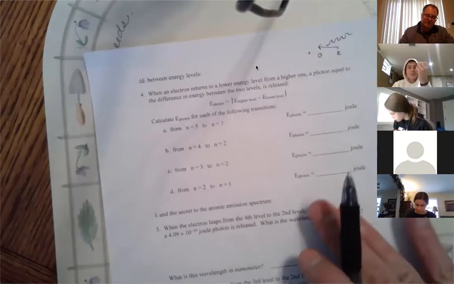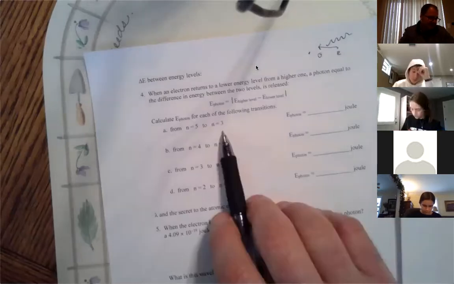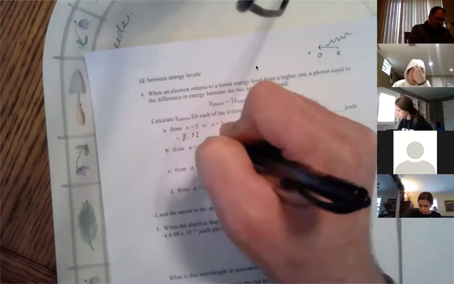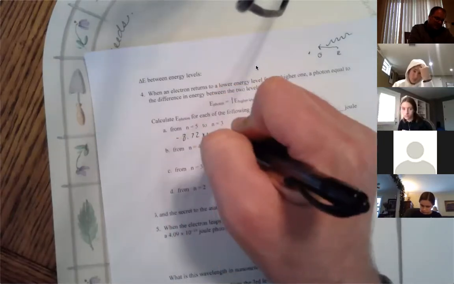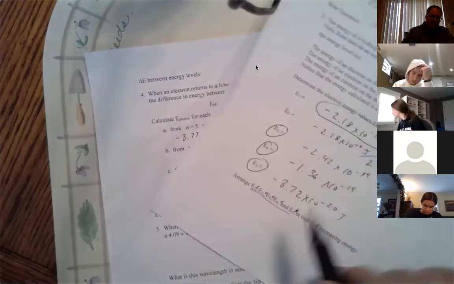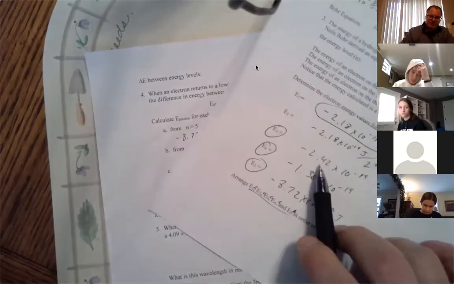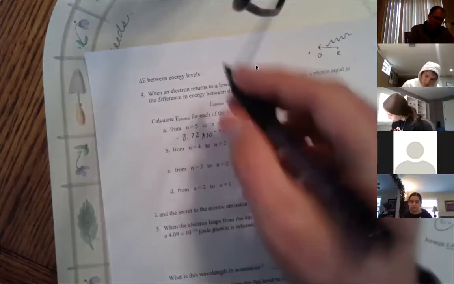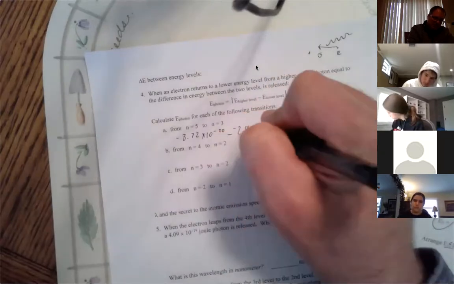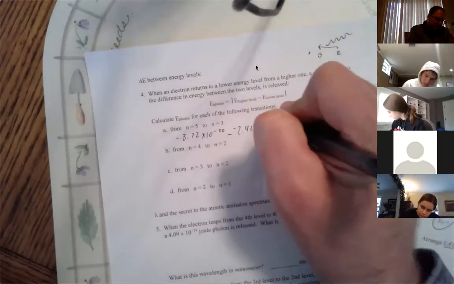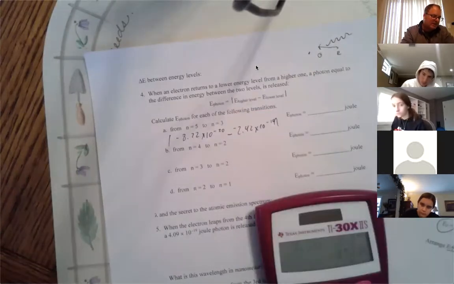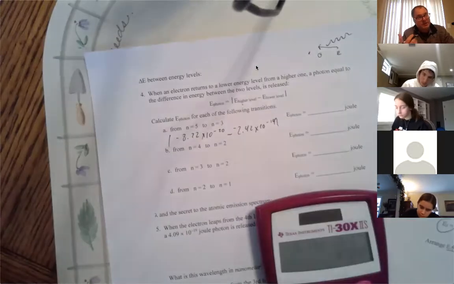All we've got to do is a little bit of subtraction. So 5 and 3. Well, that's our negative 8.72 times 10 to the negative 20th minus, if you're wondering where I'm getting these numbers from, we just got these numbers, right? Minus the negative 2.42 times 10 to the negative 19th. This is absolute value, but we know it's always going to be positive because we're always subtracting the lower level from the higher level, or higher level minus the lower level.